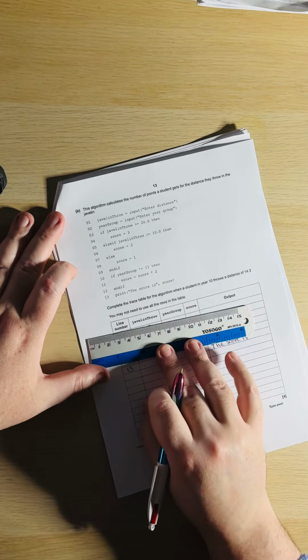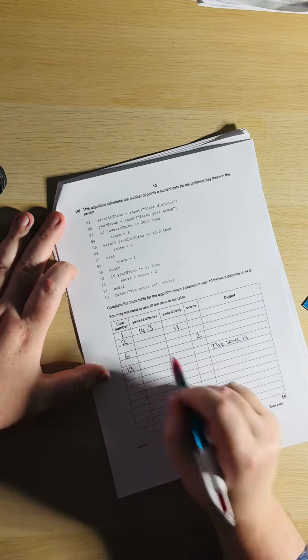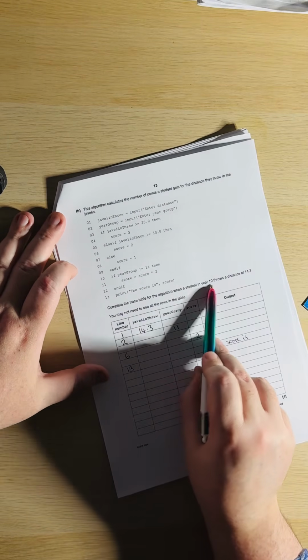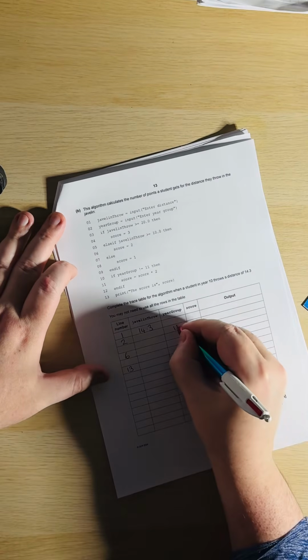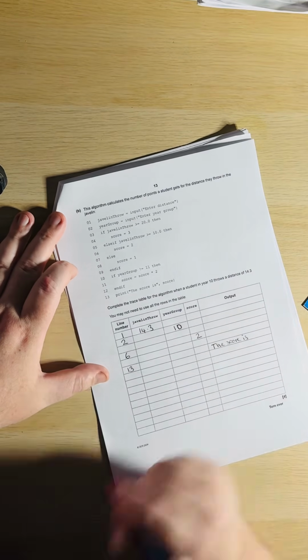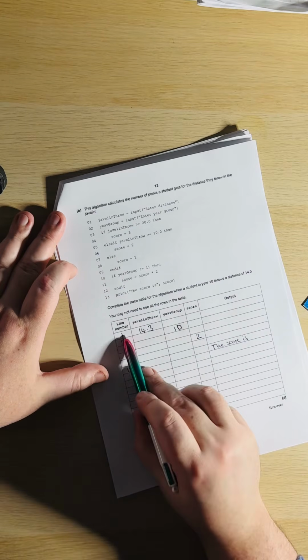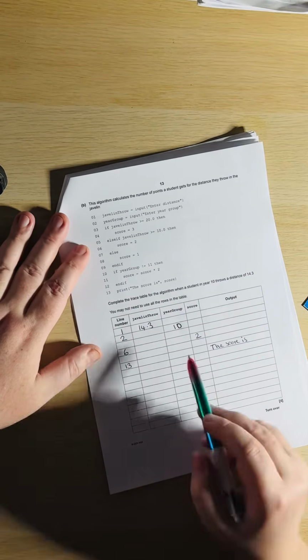Oh, hold on, I've made a mistake, haven't I? Sorry. Complete the trace table for the algorithm when a student in year 10 throws a distance of 14.3. Good job I spotted that, because I was just thinking, I remember marking these and the score wasn't 2. 14.3 on line 1, 10 on line 2, sorry about that.